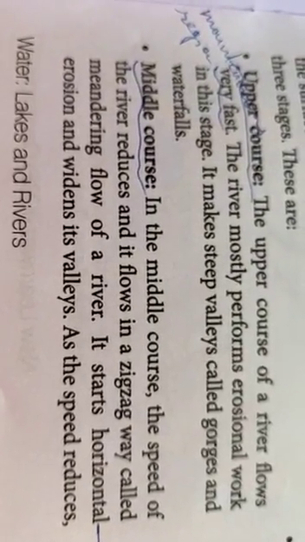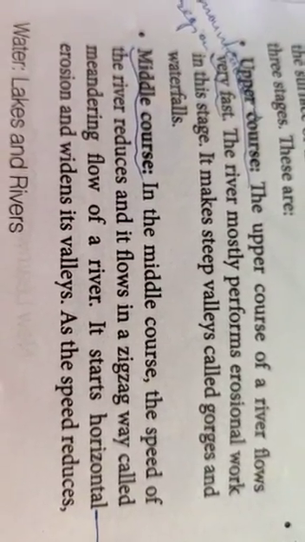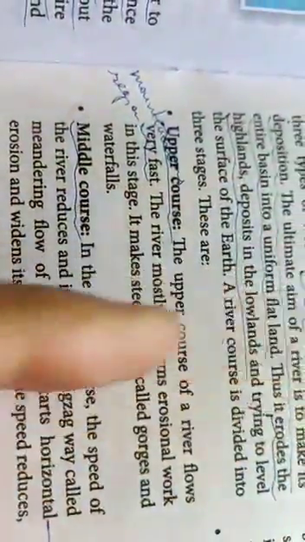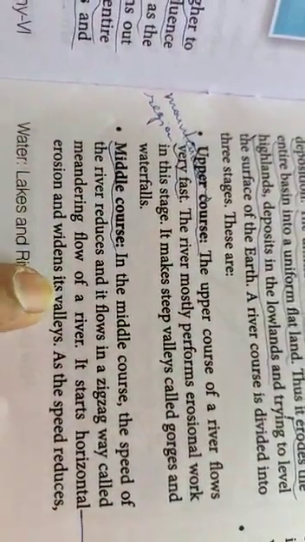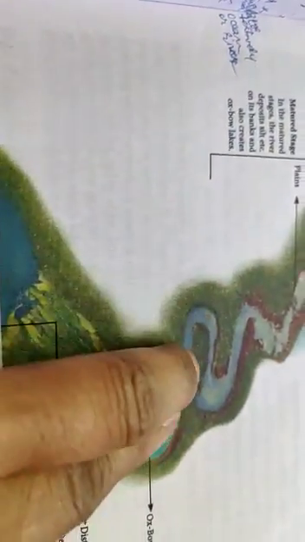This is the middle course or the matured stage of the river. It starts horizontal erosion and widens its valleys. Because the erosion is horizontal, it is not vertical, which is straight like this. Horizontal is like this. So what is happening? Erosion widens its valley. So this over here is widening. In the matured stage or the middle course, the erosion is horizontal, so the valley is widening over here.